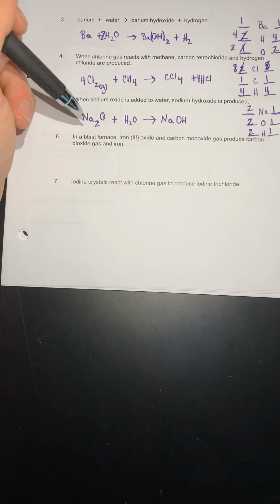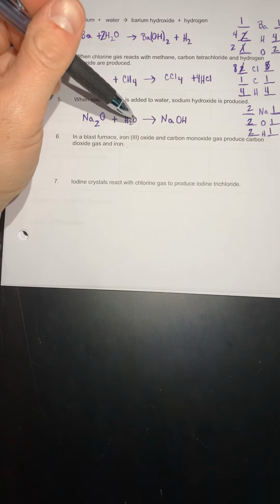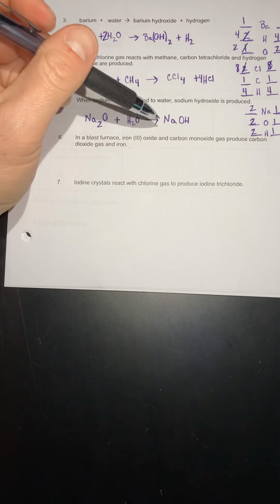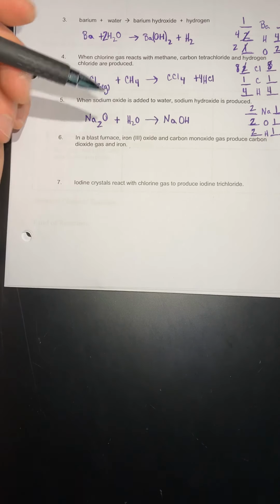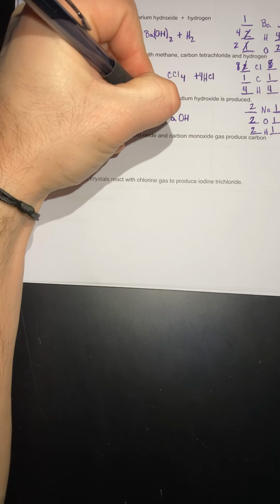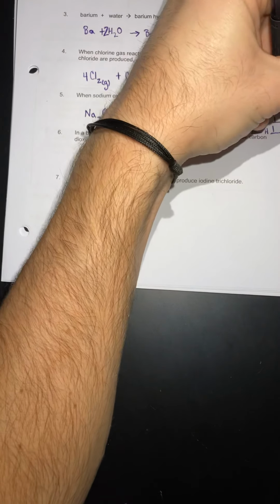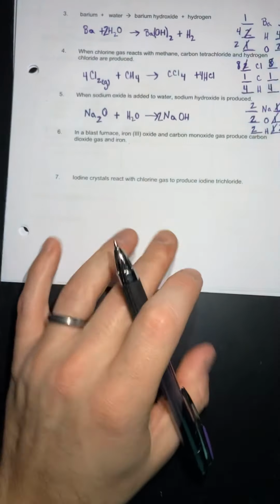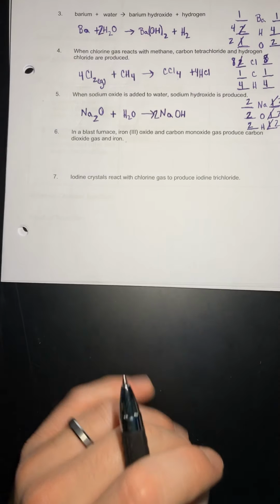So this one is really easy because you only have 1 compound over here and everything over here is a 2. So what do I need to put right here? A 2. And if I do that, that gives me 2 sodiums, 2 oxygens, 2 hydrogens, and it is balanced.